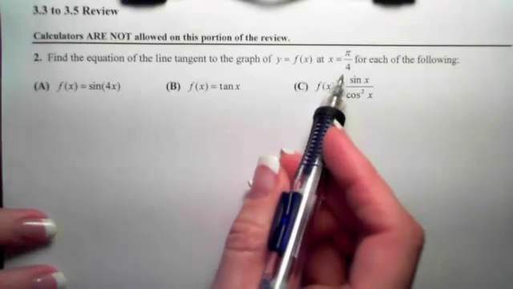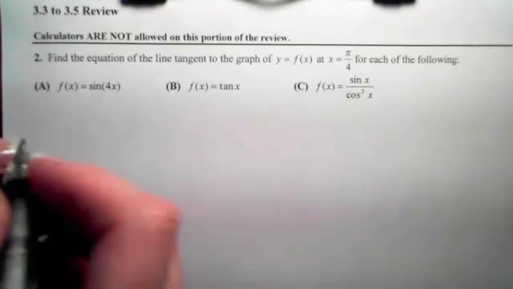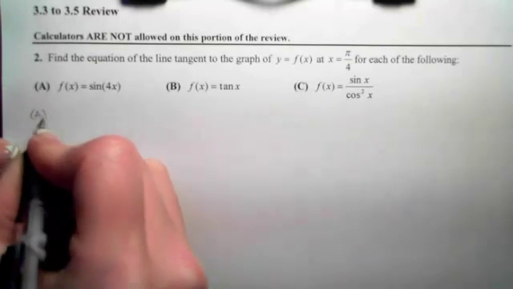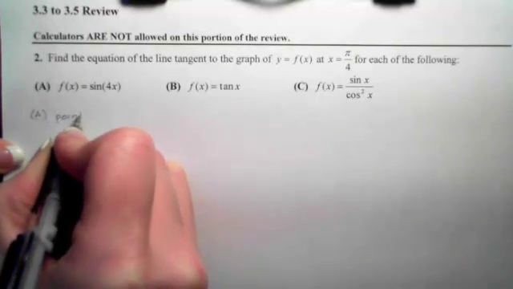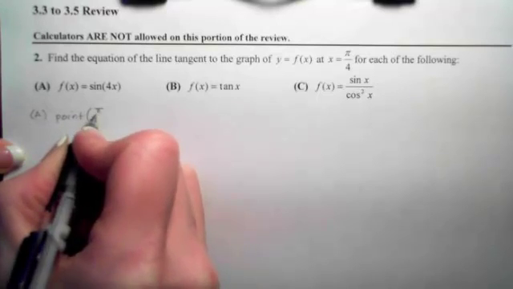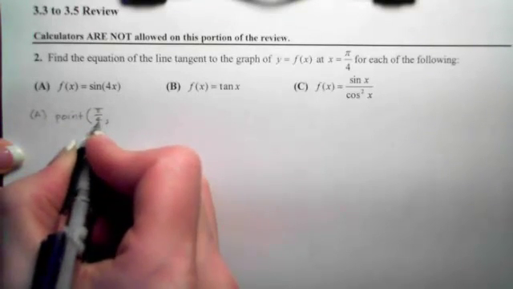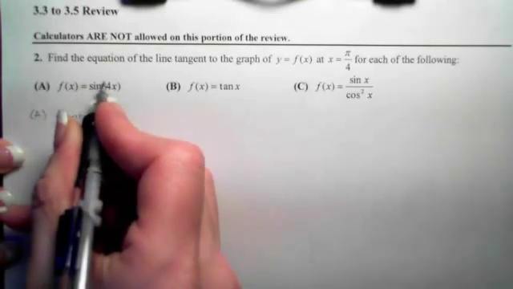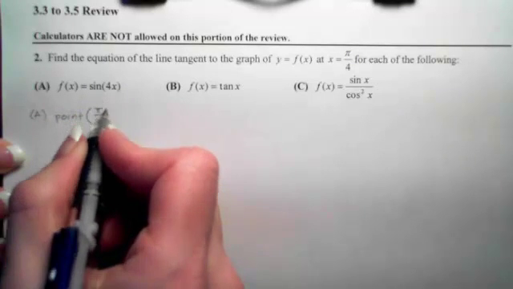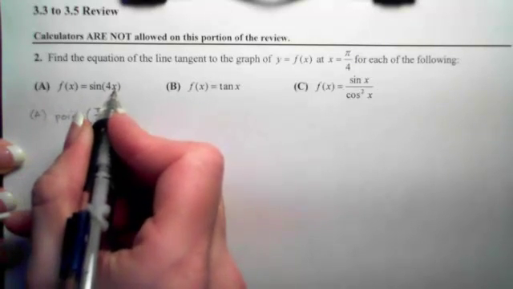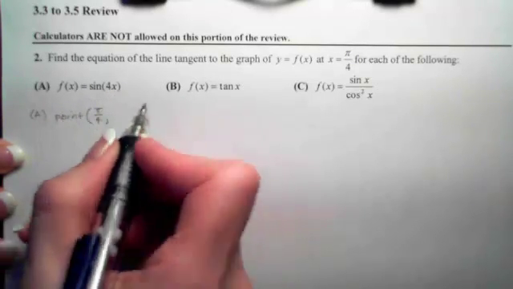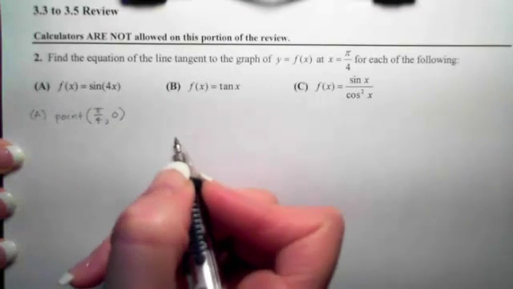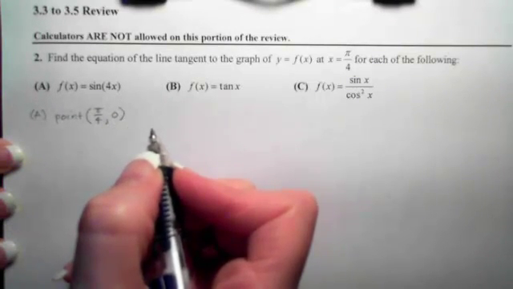And if we look at what we're given here, we have only the x-coordinate. So if we do part A, because we know the x-coordinate is pi over 4, we can plug pi over 4 into the function to figure out what the y-coordinate is. Pi over 4 times 4 is a pi, and the sine of pi is 0. So my point will be pi over 4, comma 0.